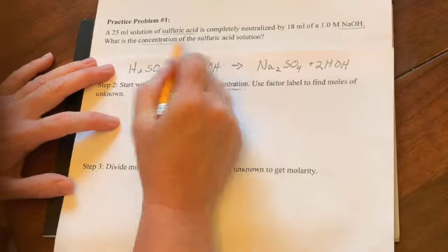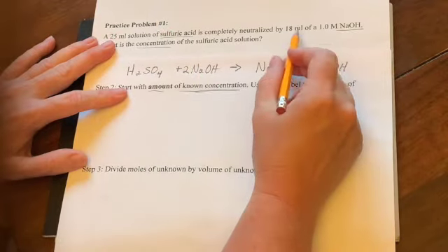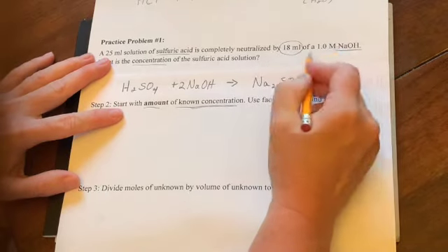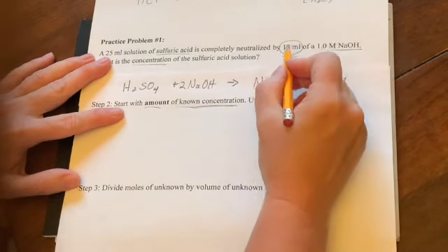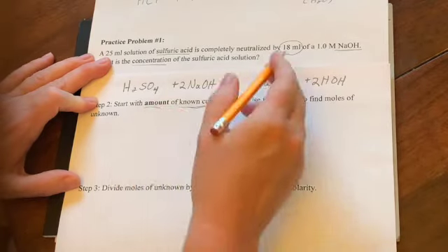Well, the question is, what's the concentration of sulfuric acid? So I'm not going to start with anything about sulfuric acid. I'm going to leave that. I'm instead going to start with my 18 milliliters of my 1 molar sodium hydroxide. That is the amount of my known. So I'm going to start with that.